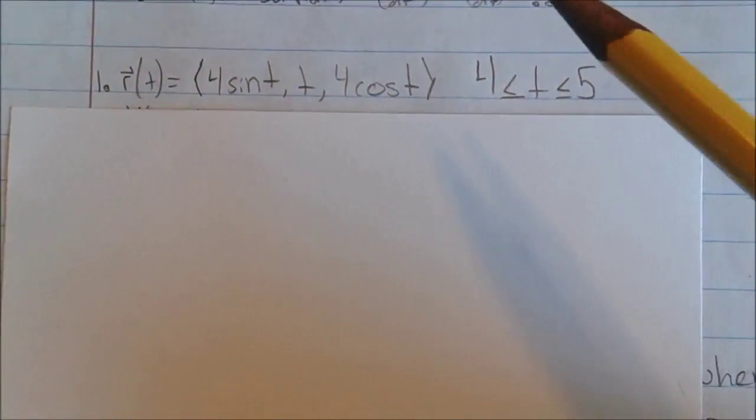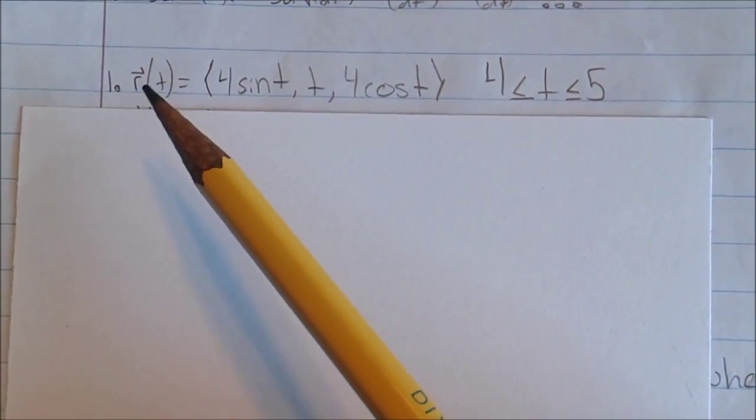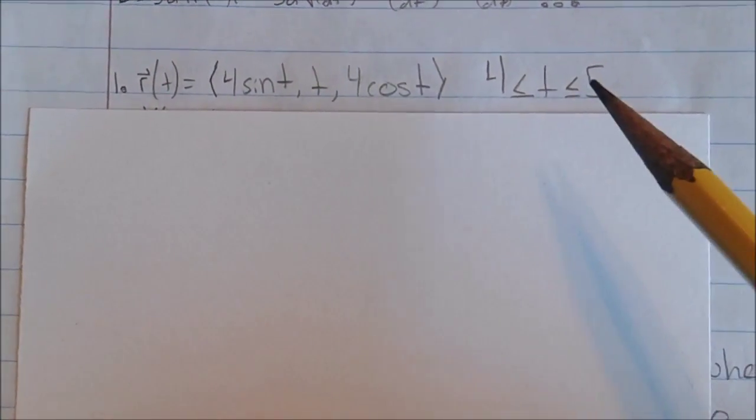For the first problem, we will find the arc length of vector r from 4 to 5.